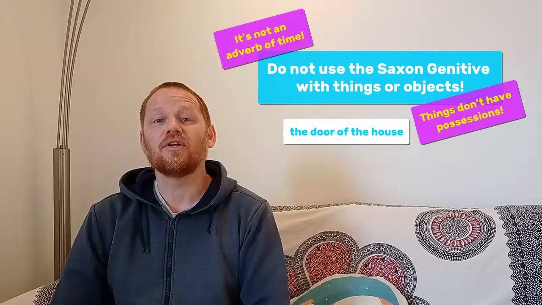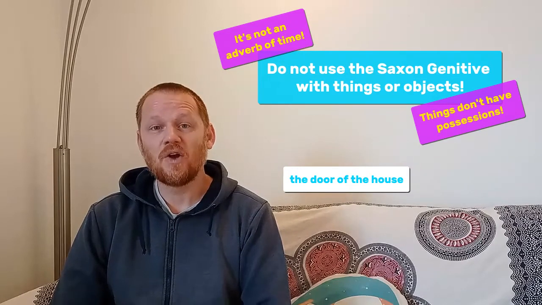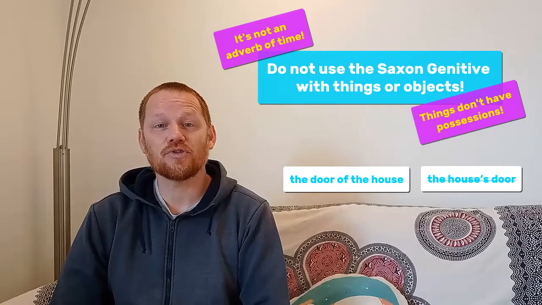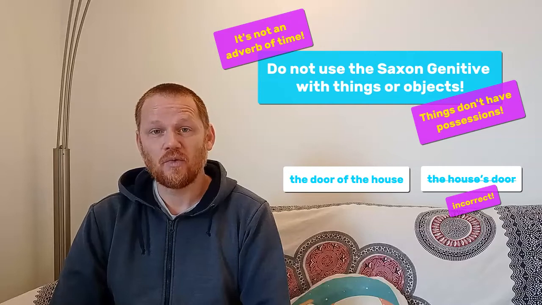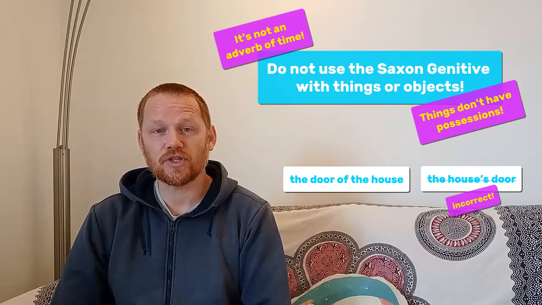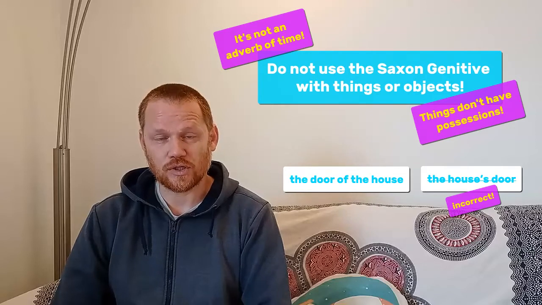For example, the door of the house, right? We cannot say the house's door. That is incorrect. We need to maintain the expression as is, the door of the house.